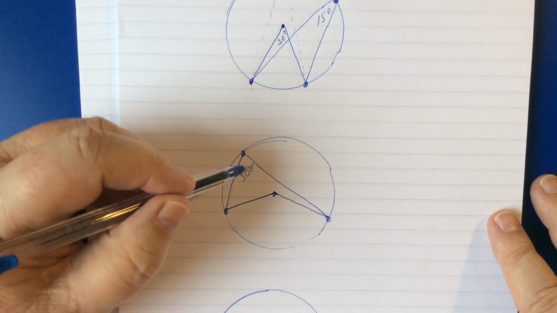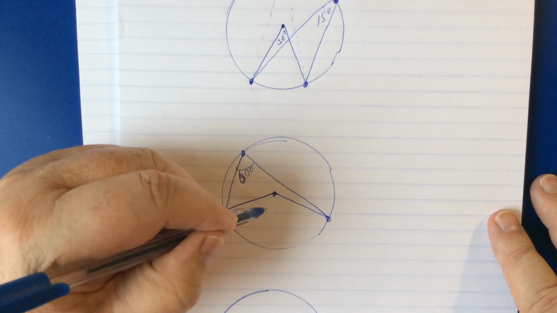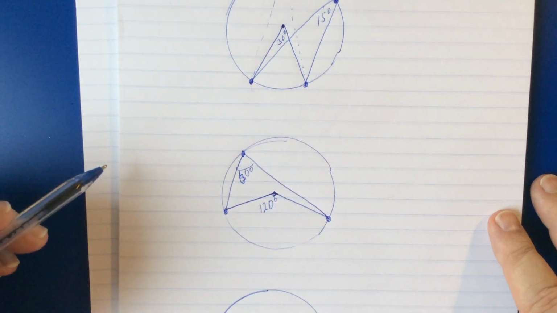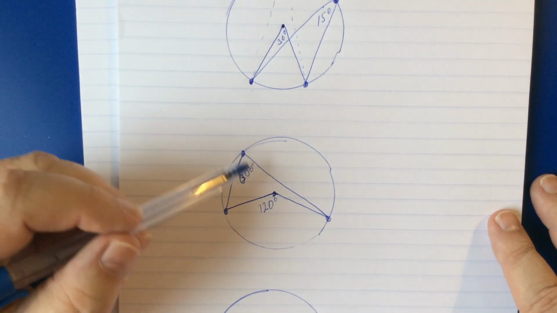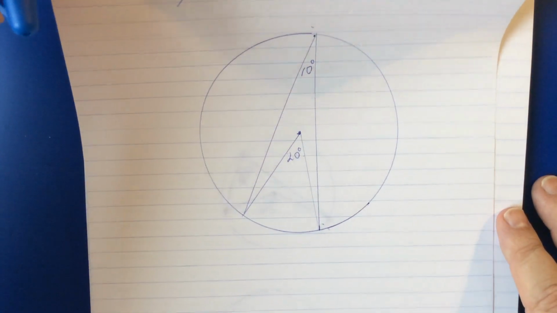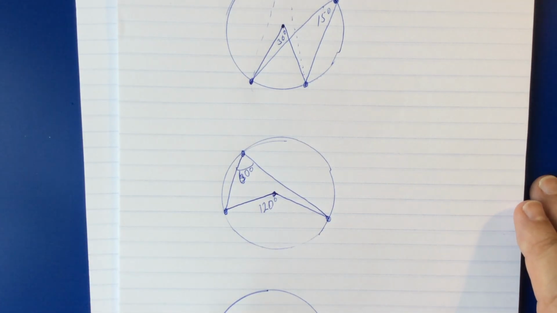This will be, oh, that's more than 30 degrees. Let's say that that's 60 degrees. This is probably 120 degrees. For exactly the same reason. Again, look at this. They look quite different. And here's another.